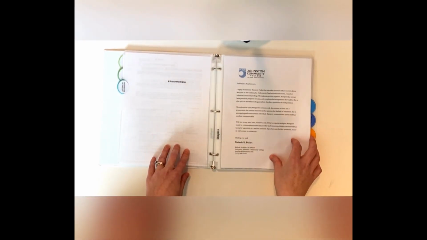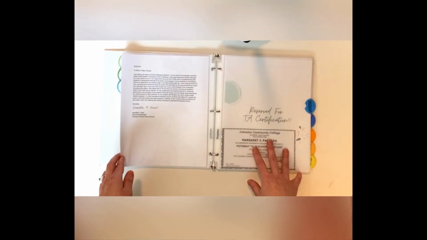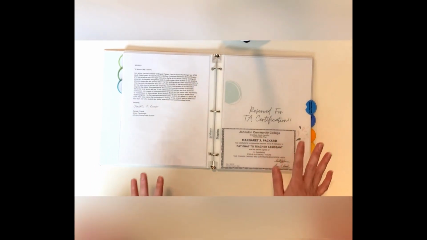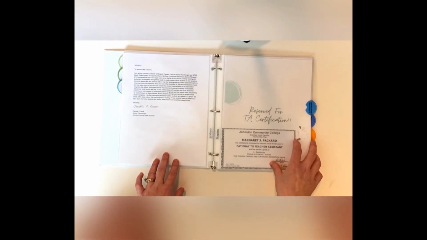Then I have my letters of recommendation. I have 2 in here right now. I'm still waiting for 2 more to come in. And I've got some backups just in case.